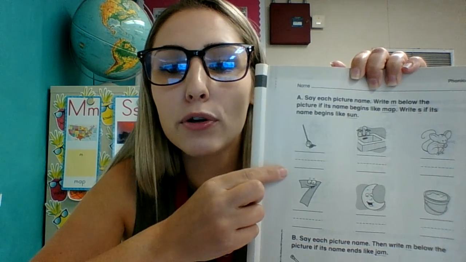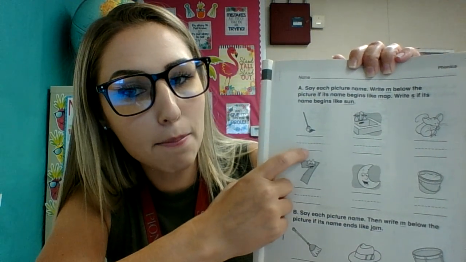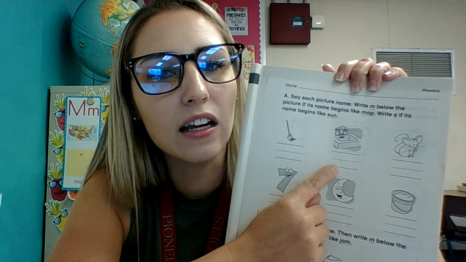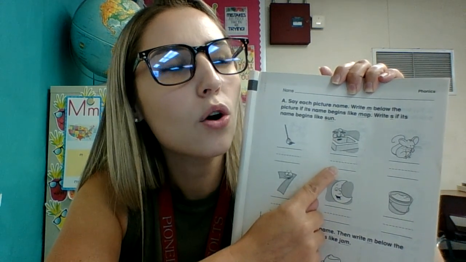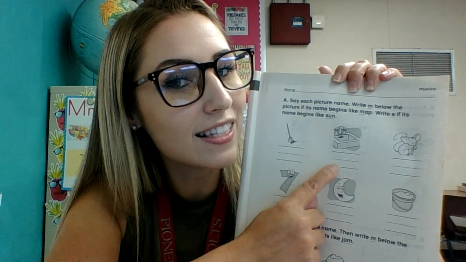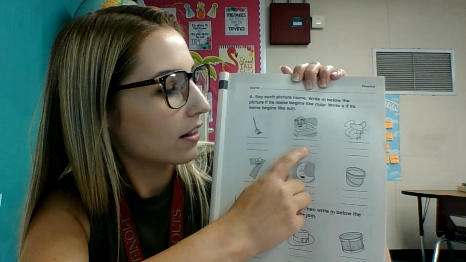Broom. Broom begins with an M sound. So I'm going to write the letter M under the broom. And then I go through and do it for sink. Sink. Am I going to write the letter M or S under sink? Is it making an M or an S? An M like in sink? Or an S like in sink? I hear S in sink. So I'm going to write the letter S.